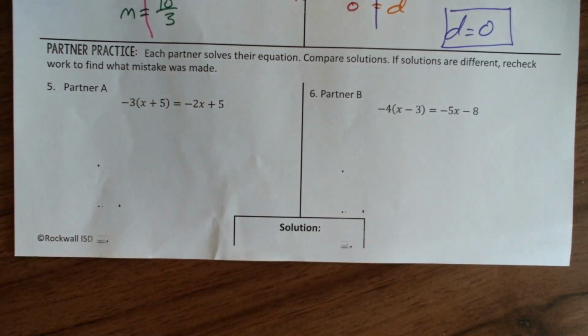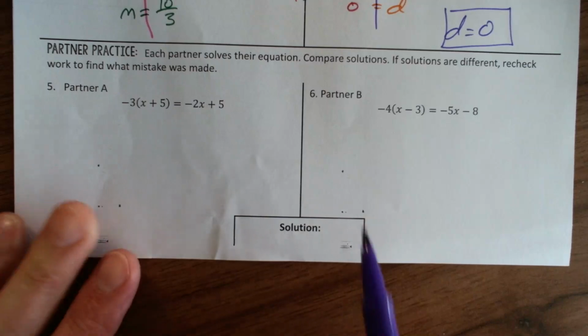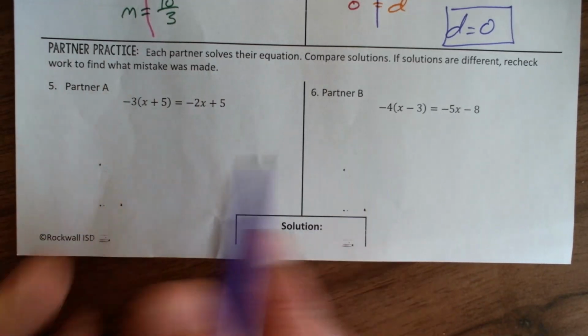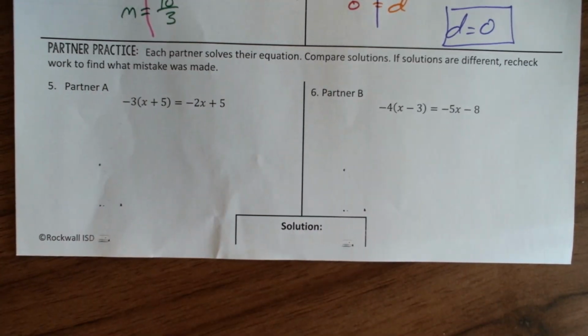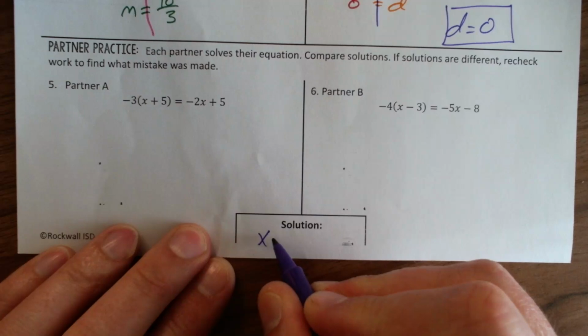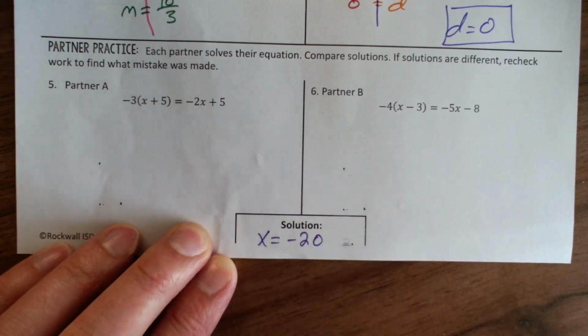Problem number 5 and problem number 6 is when you're supposed to be working with a partner. These two problems, you should end up at the same solution. So go ahead and pick whichever one you want to do. Your solution should be x equals negative 20.